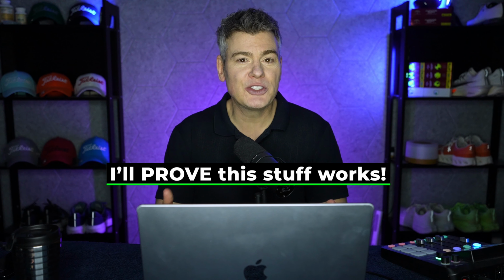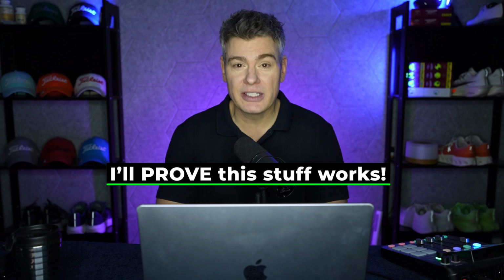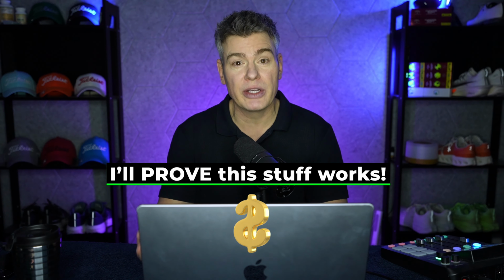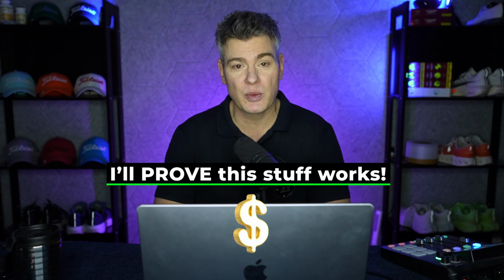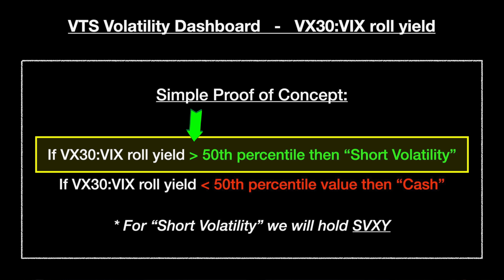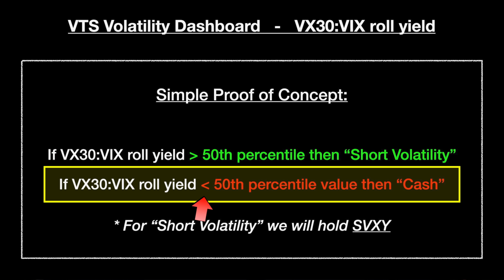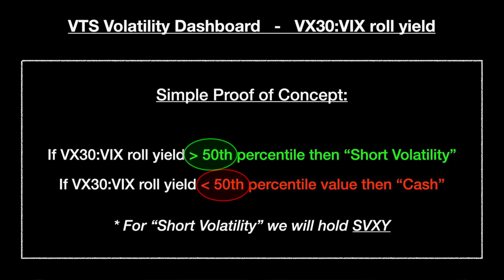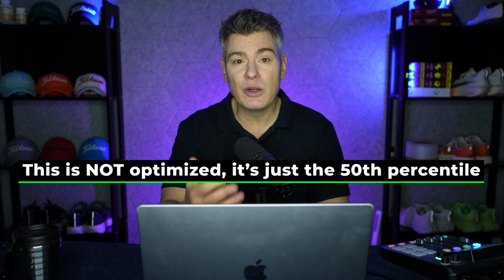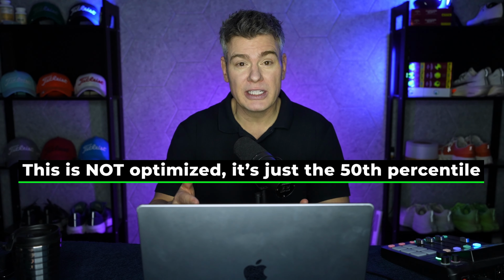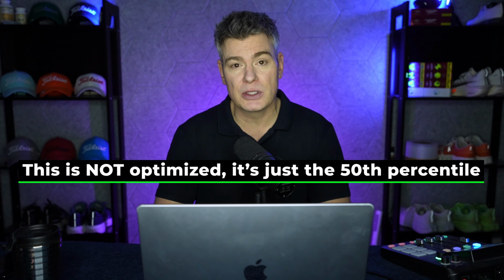Now here's where it gets interesting, and this is why I say that these volatility metrics actually work in the real world. This isn't just talking on Twitter. What if we were to say that if my VX30 to VIX Roll Yield metric is above its 50th percentile value, then we would be short volatility. And if it's below its 50th percentile value, we would move to cash. Just a very basic if this then that threshold. This isn't cherry picked in any way, shape, or form. It is quite literally just a dirt simple 50th percentile value.